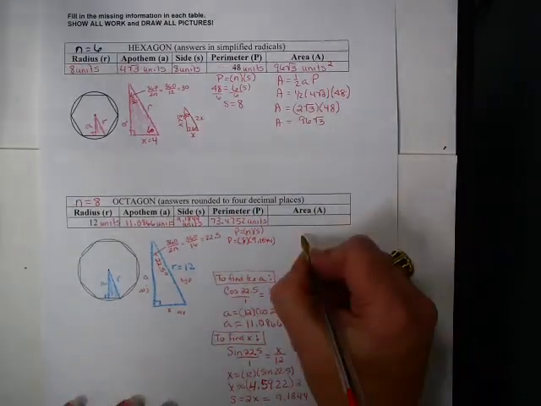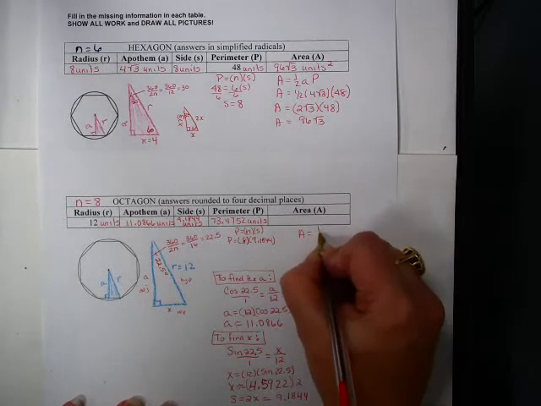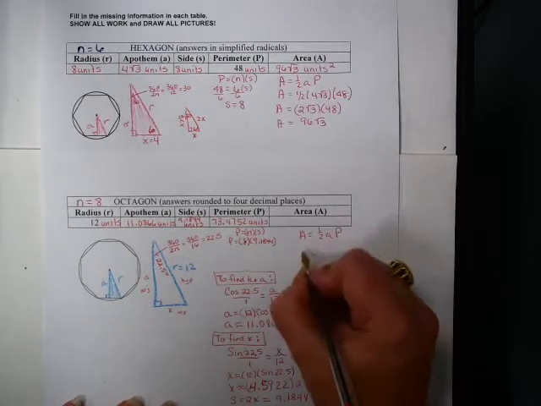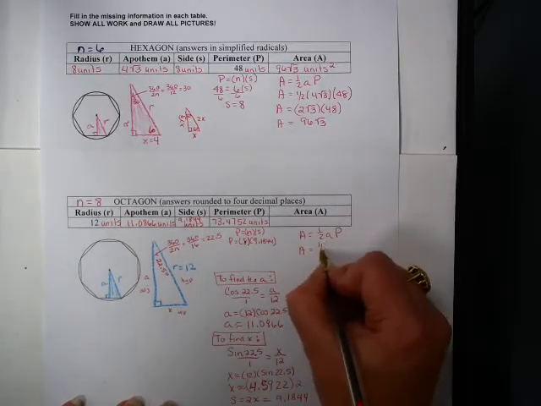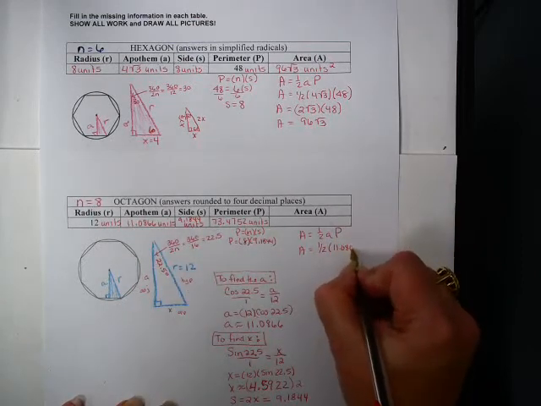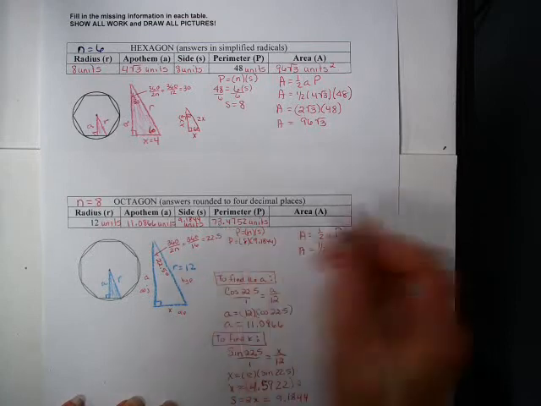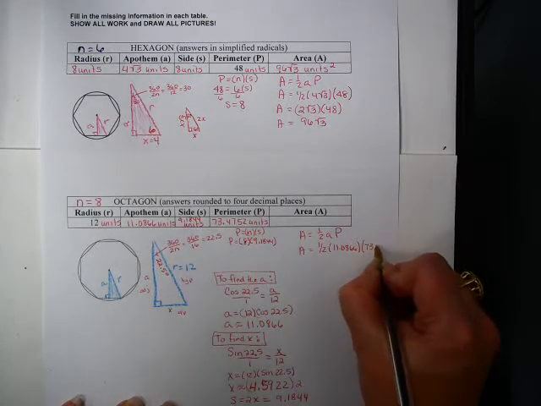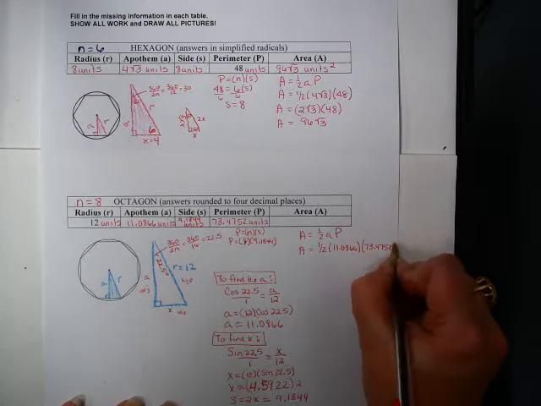And finally, my area is equal to 1/2 the apothem times the perimeter. So that's going to be 1/2 times 11.0866 times the perimeter, which is 73.4752.